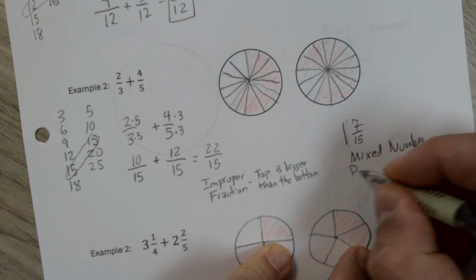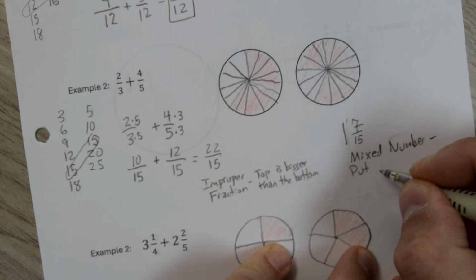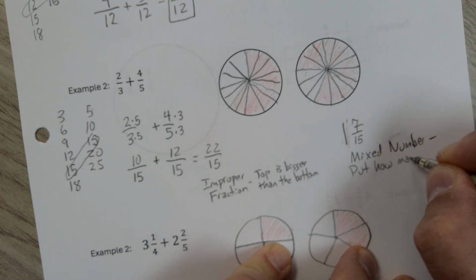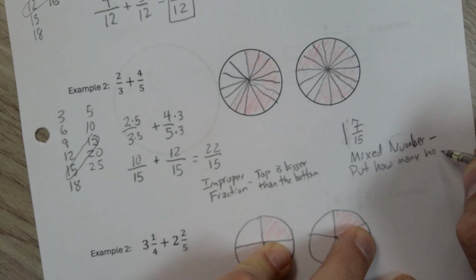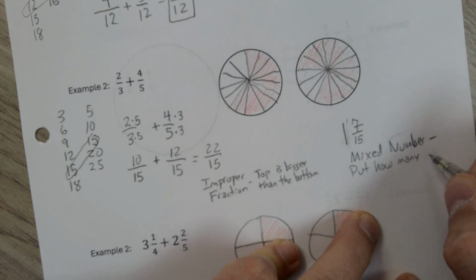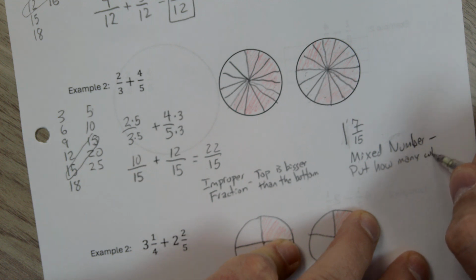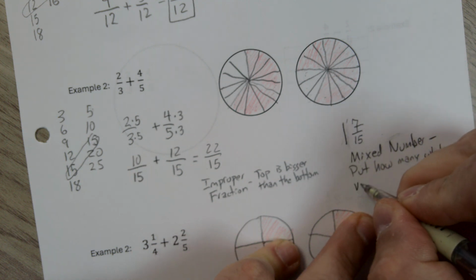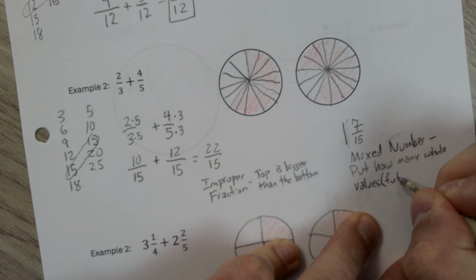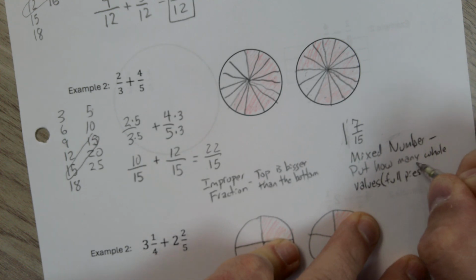So you put how many whole pizzas, or how many whole values, and I'll just call that full pies to keep our analogy.